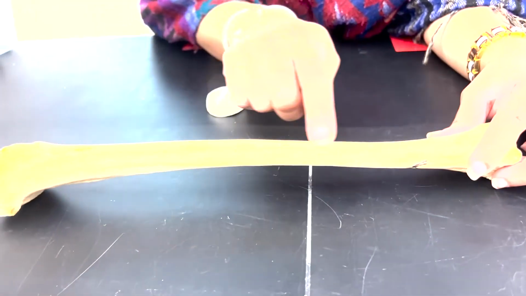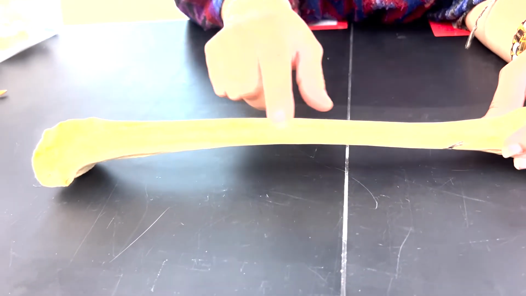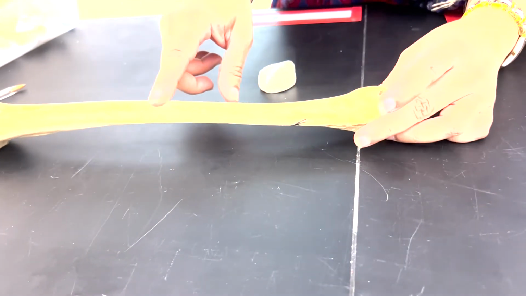Now you see this part, this sharp edge that is present anteriorly, this is called the anterior crest. And you can rub your finger on it and you can feel how sharp it is.